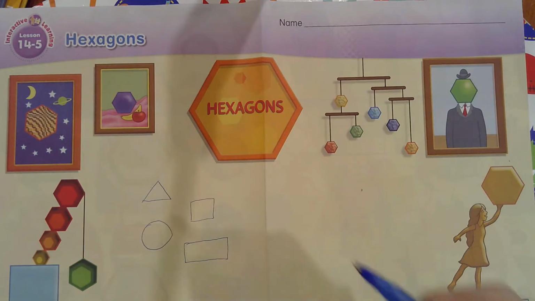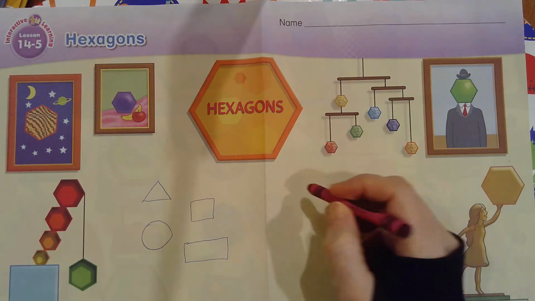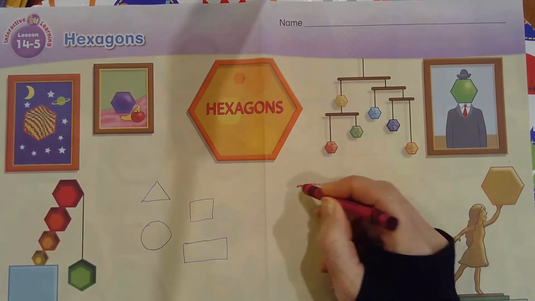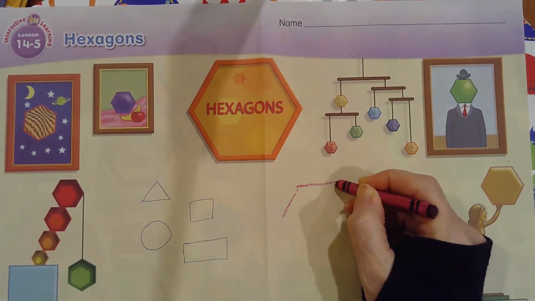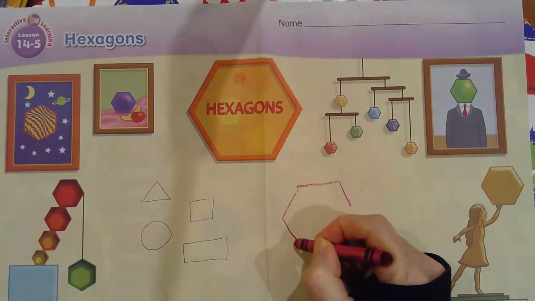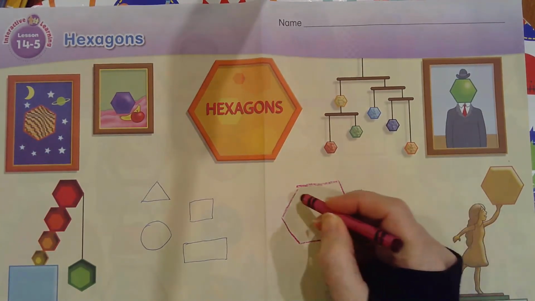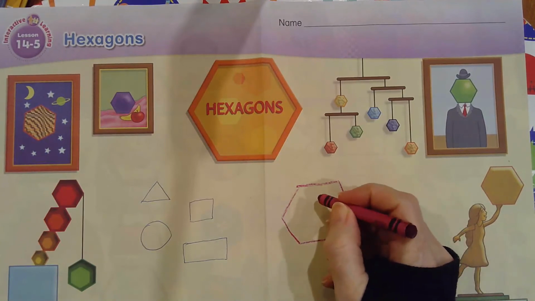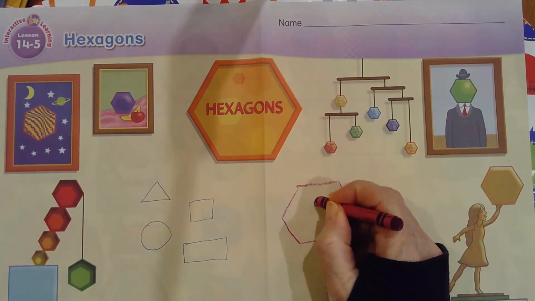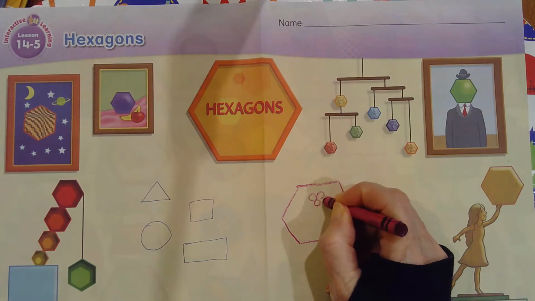So what you can do, try to draw a hexagon and this could be a frame for a picture. So I'm going to draw a picture here.